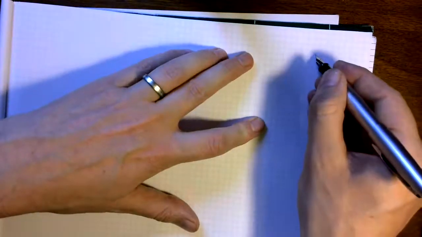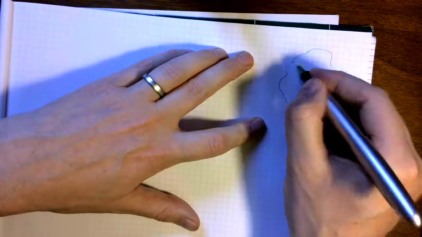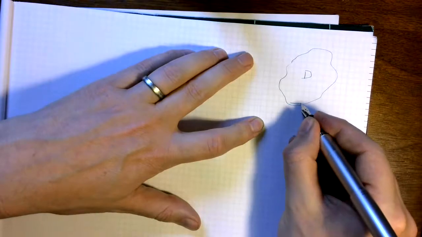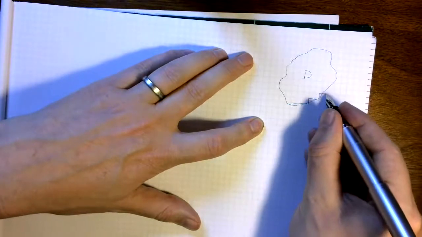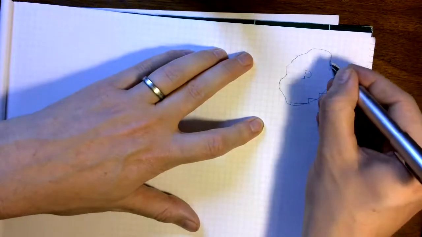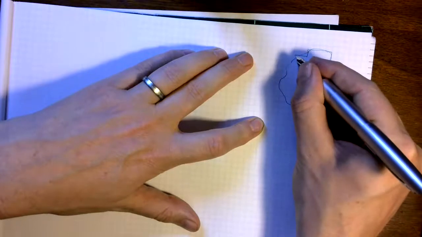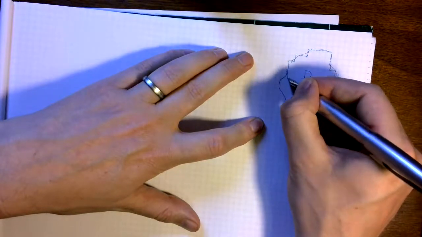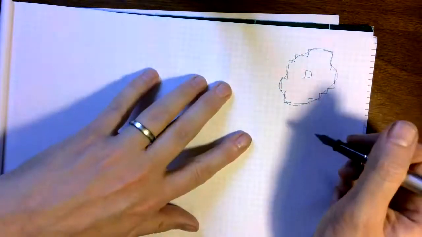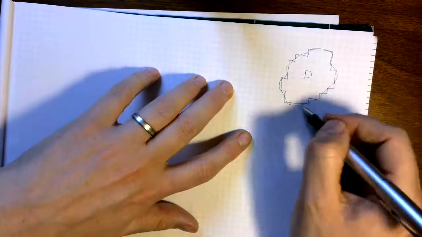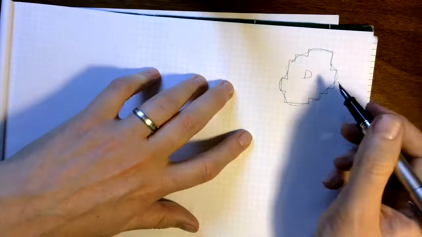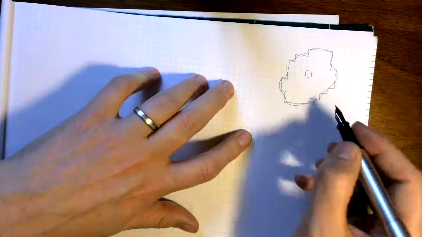If I have a D like this, you could approximate it by going around in this grid somehow. So now you have something that only goes around in the grid, and if you prove it for that grid, then you have the theorem.